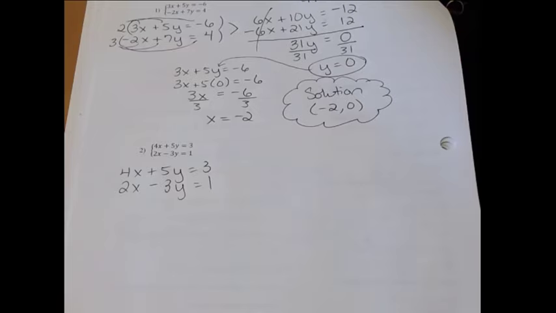But I have a 5y and a 3y, and okay, well, a common multiple is 15. So if I wanted to make these opposites, I would have to multiply the top equation by 3, because 3 times 5y is a positive 15y. And I'd have to multiply the second equation by 5, because 5 times a negative 3y is a negative 15y. So that will work. The cool thing about elimination is that you get to choose whichever variable you want to eliminate.